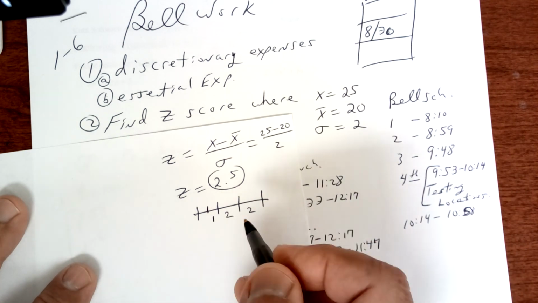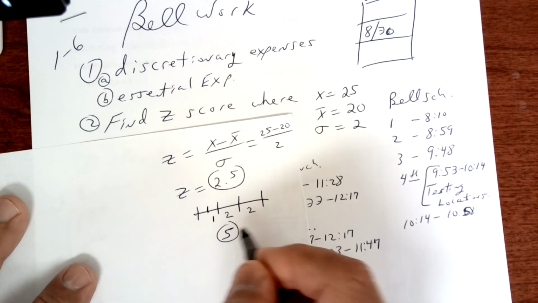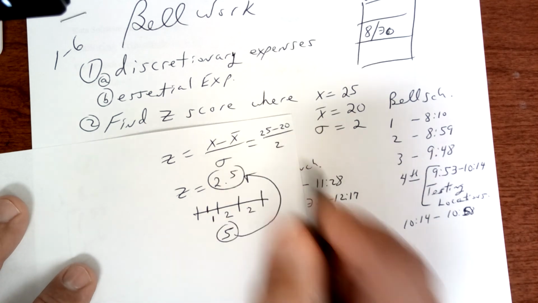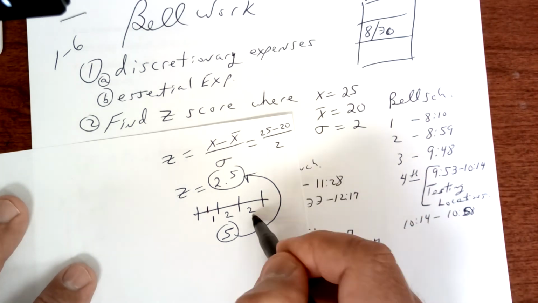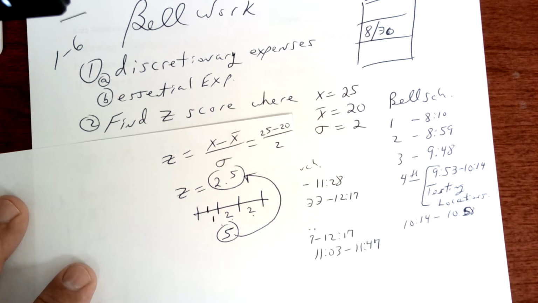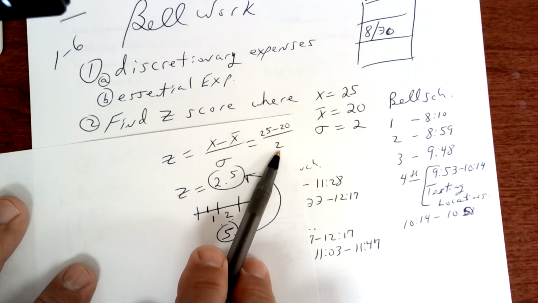So it's basically 5 units, let's say. But they call it 2.5 z-scores. So it's 2.5 of these standard deviations from the mean.